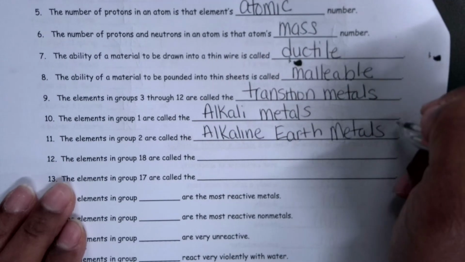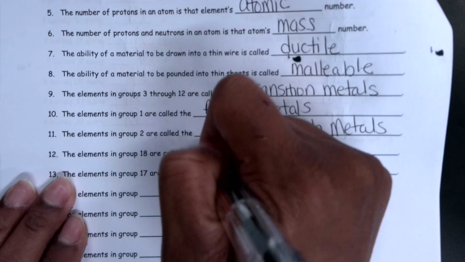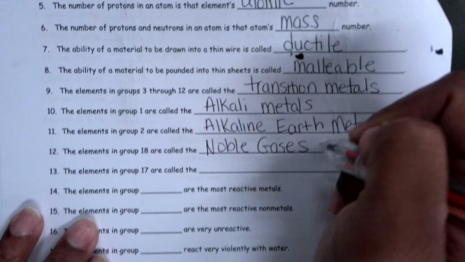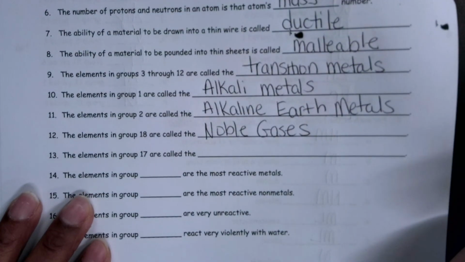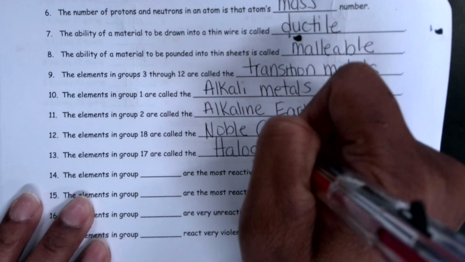All right, what's group 18 called? You guys dealt with these on the test. Noble gases. Noble gases. And group 17 is called halogens. All right, y'all over there, please.